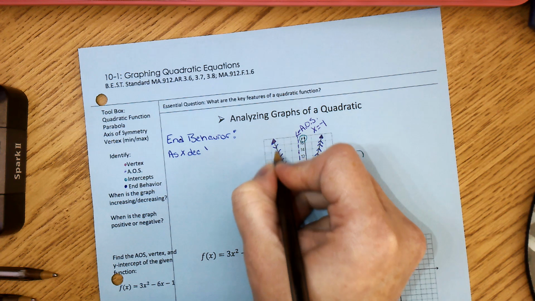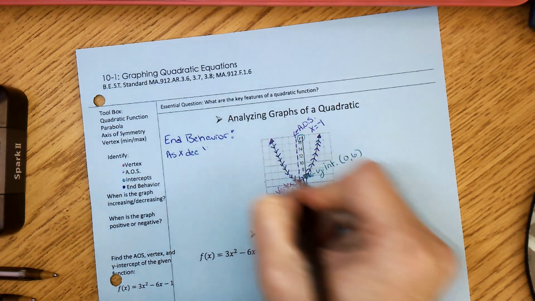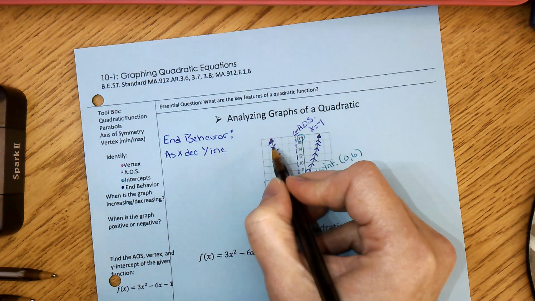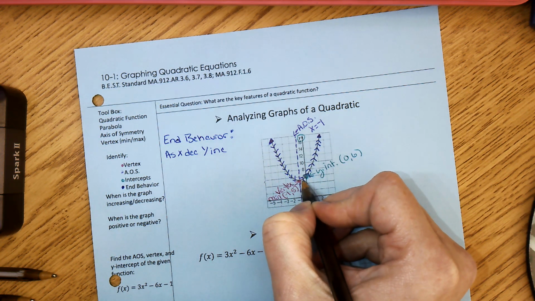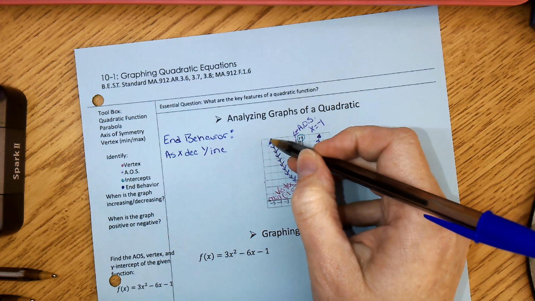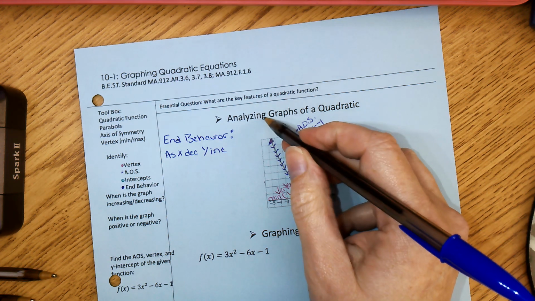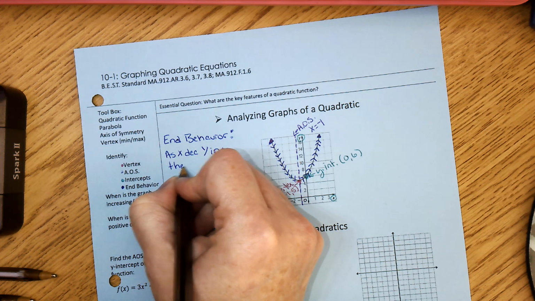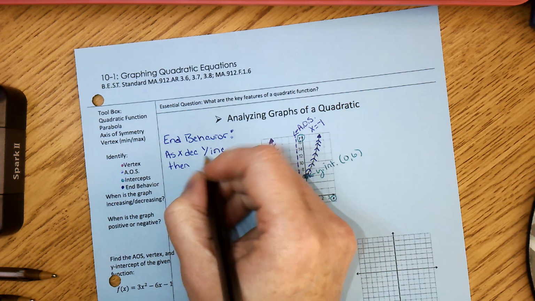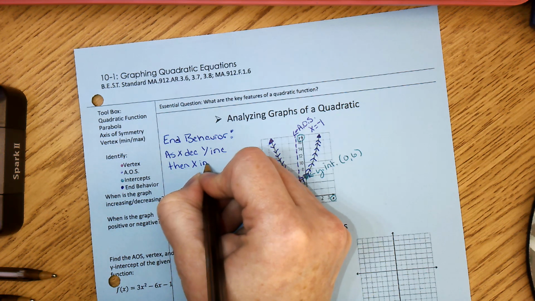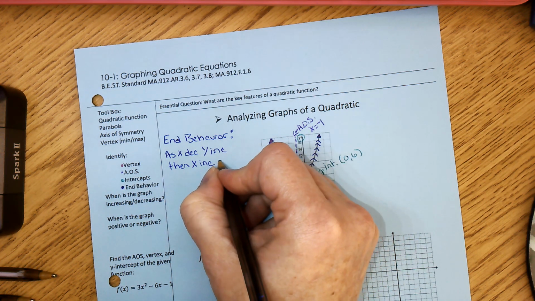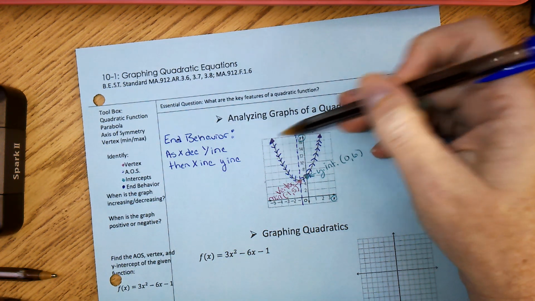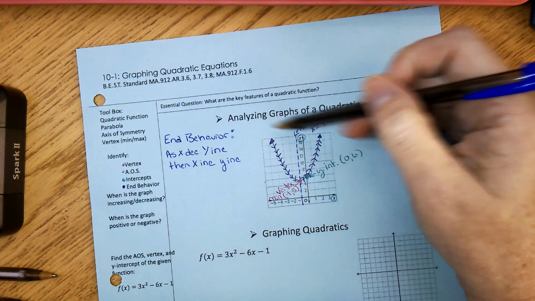So as x is descending, sorry, y is increasing. As your x is decreasing, hence the down, the y is increasing, which is why it's going to infinity, okay? Then what happens once you pass the vertex? Well, then the x increases and the y increases. So the end behaviors, both of your y's are increasing.